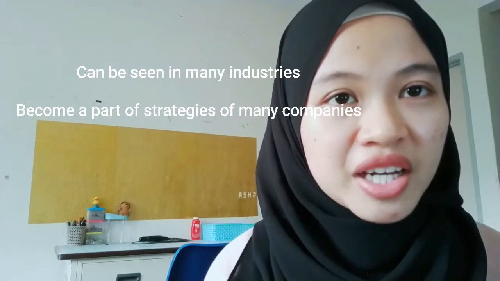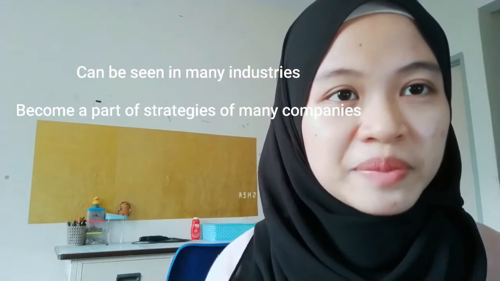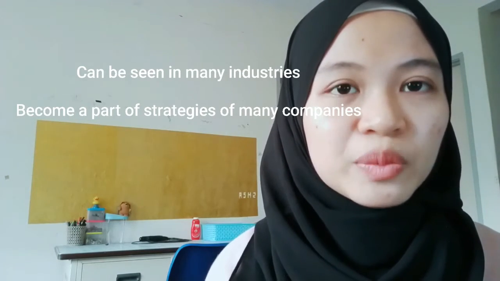This method was developed by Japanese engineer Dr. Genichi Taguchi, who considers design to be more important than the manufacturing process in quality control and aims to eliminate the variance in production before it can occur. The Taguchi method can be seen in many industries nowadays, and it has become an integral part of the optimization strategies of many companies.